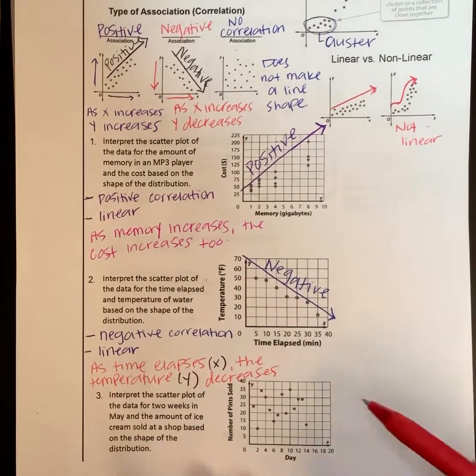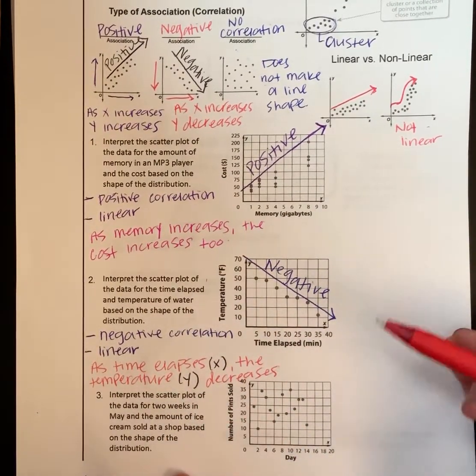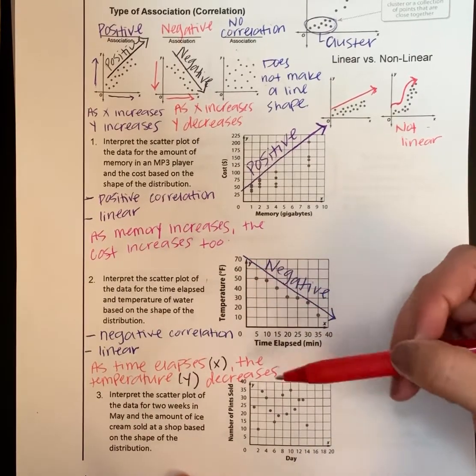So what this means is that the more time passes, the colder it is getting outside.